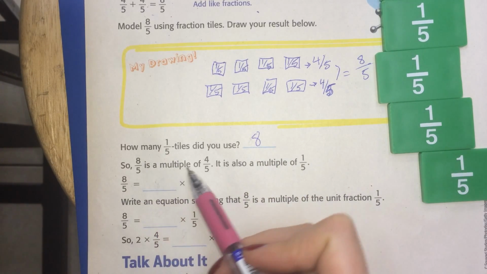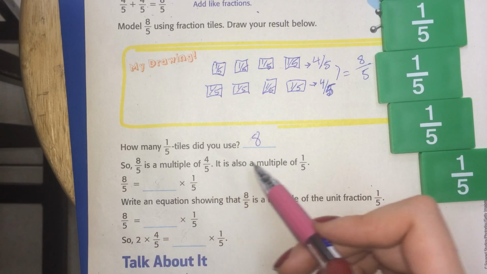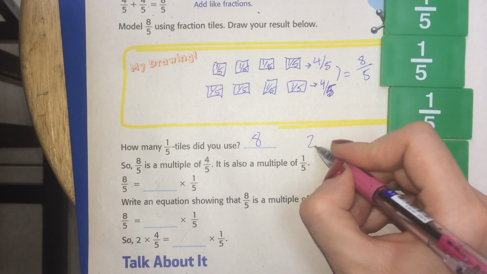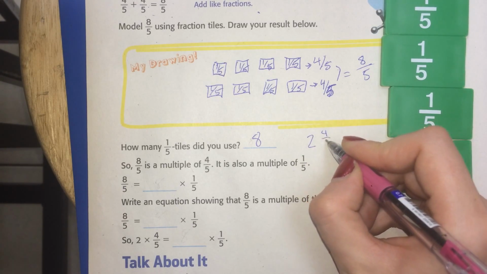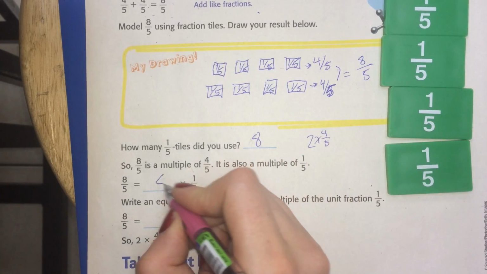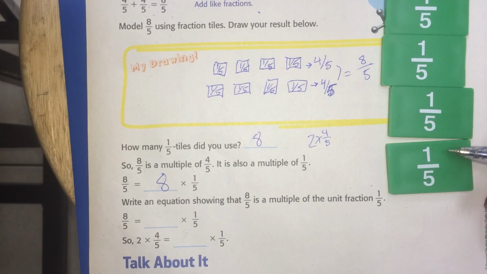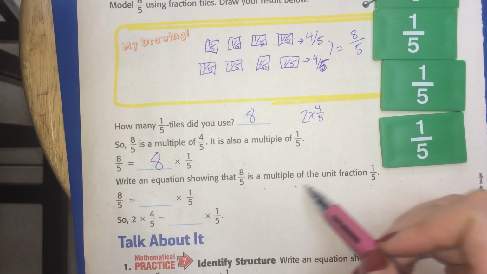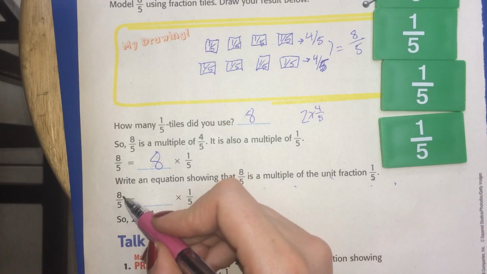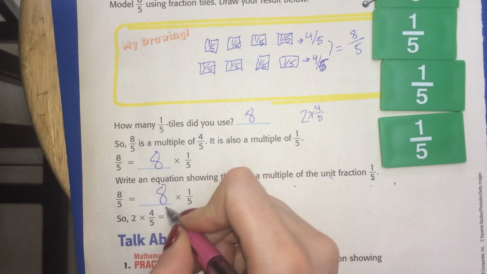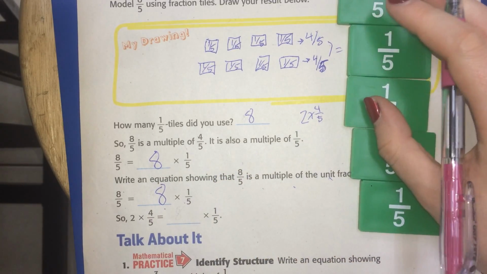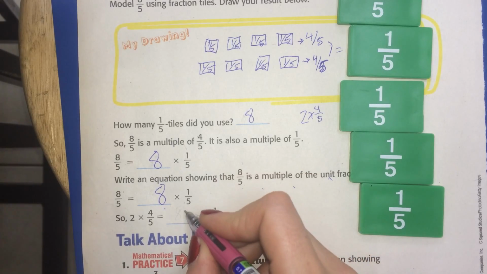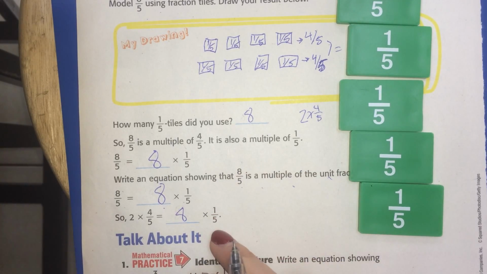So 8/5 is a multiple of 4/5. It's also a multiple of 1/5. So instead of doing 2 times 4/5, I could have just written 8 times 1/5. Write an equation showing that 8/5 is a multiple of the unit fraction 1/5. So 8/5 equals 8 1/5 tiles. So 2 times 4/5 is the same as 8 times 1/5.